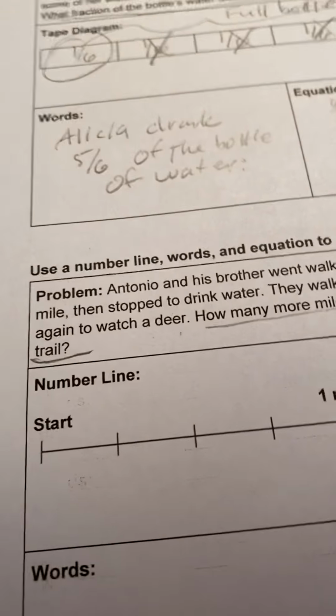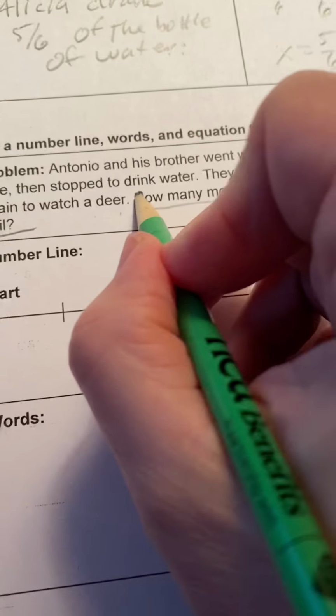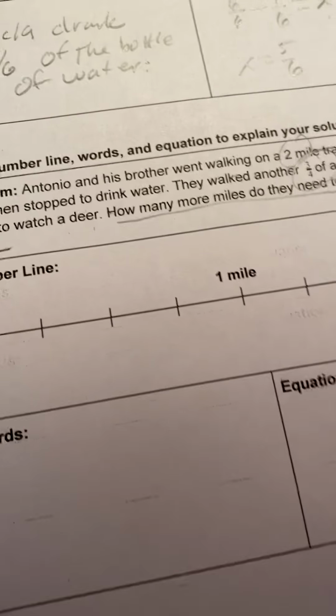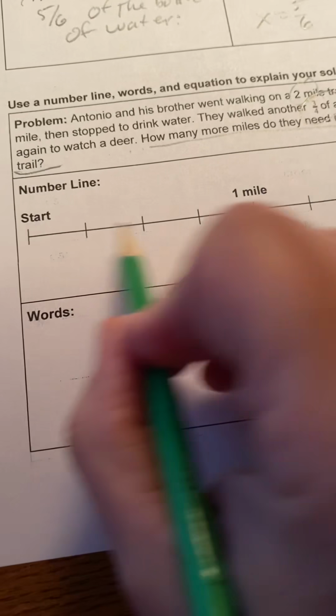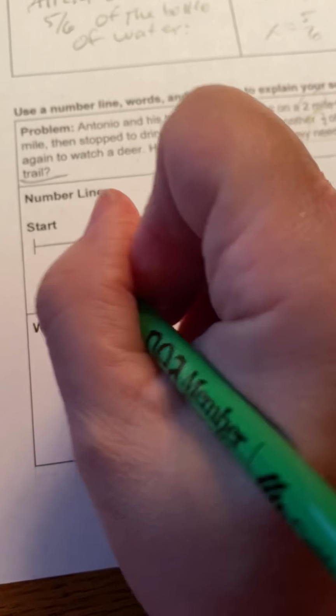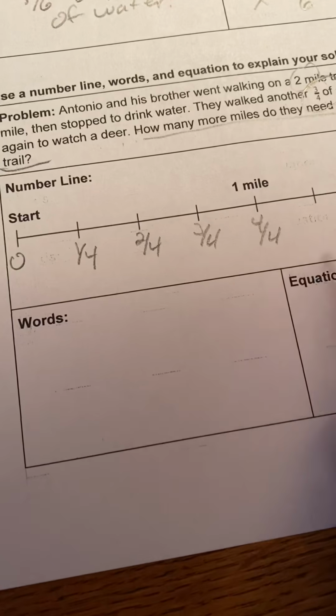All right, so how many more miles? So we know it's a 2-mile trail. We know they walked 3/4 of a mile and stopped. They walked another 3/4 of a mile and stopped again. So if I look at my number line here, I've got fourths. These luckily are broken into fourths already, so I know I started at 0. I want to label my number line just to make it easier for me.